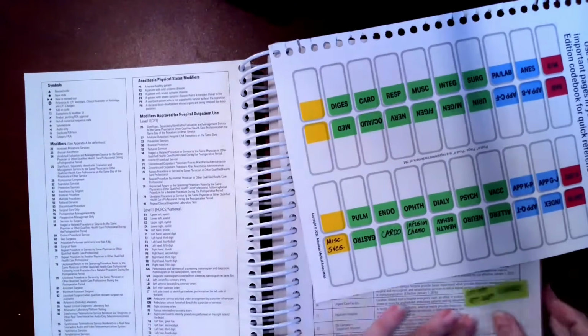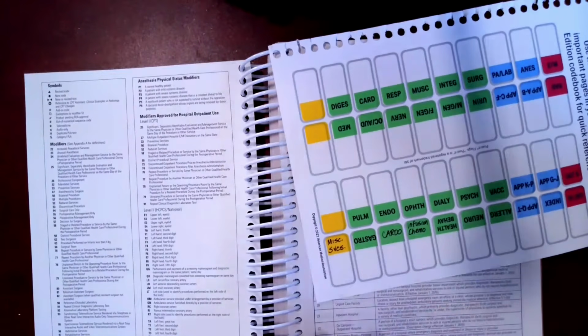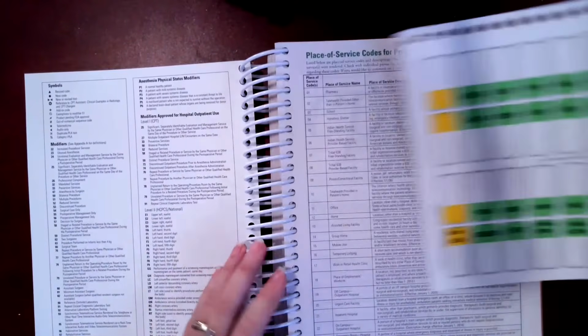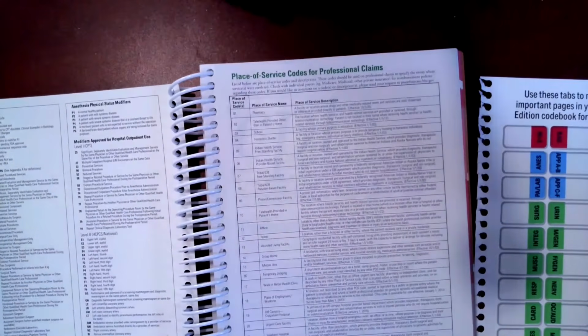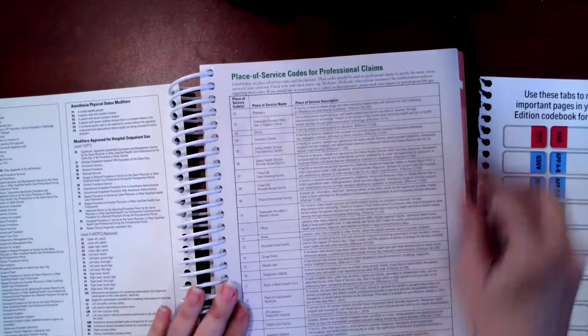Okay. So I'm going to set those aside over here, and my marker and my tabs, and I'm going to go ahead and get started with the first section. First section of our CPT book that we want to tab is going to be our E&M section.